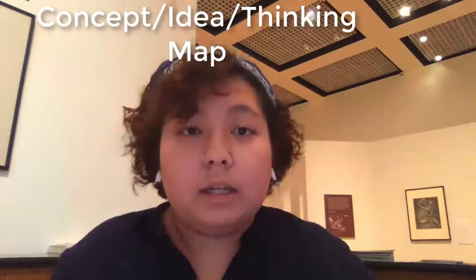I'm here to discuss an ESL strategy known as Concept, Ideas, and Thinking Map. So the purpose of this ESL strategy is to illustrate the relationships and differences between multiple concepts and ideas visually. It is a graphic organizer that can support, expand, and organize a student's knowledge and understanding of the content area while developing their cognitive performance.